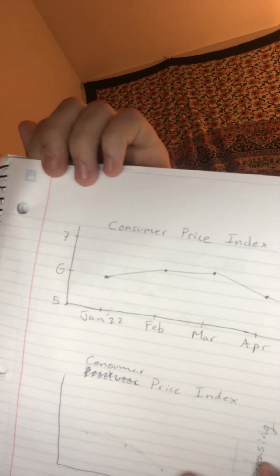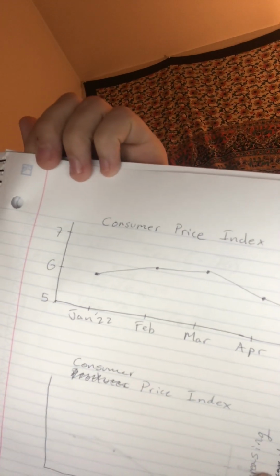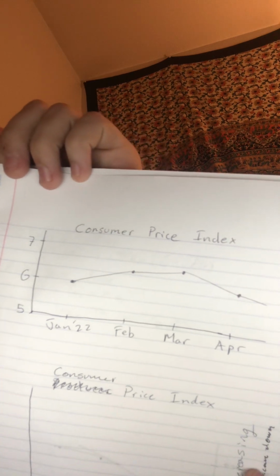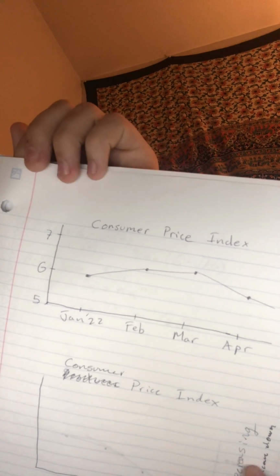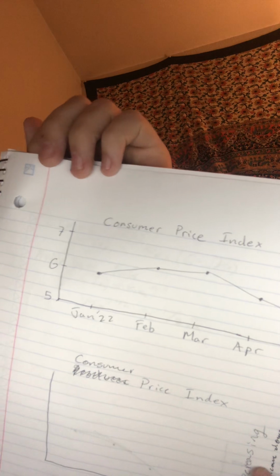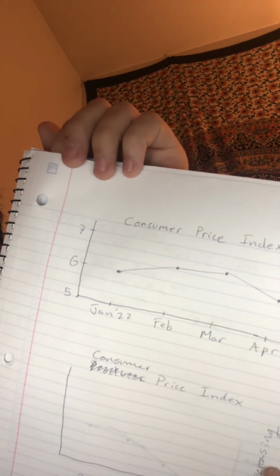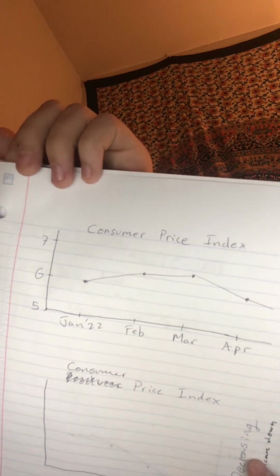The graph of the consumer price index is listed right here. So we have our x-axis, which is going to be January of, we're assuming, 2022, February, March, and April of 2022. And our y-axis, which is listed as the numbers 5, 6, and 7.